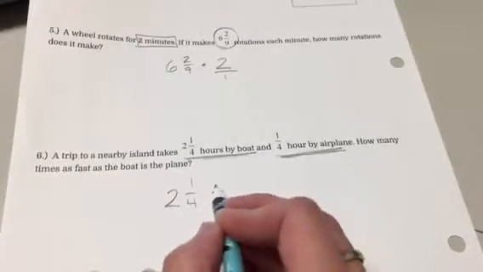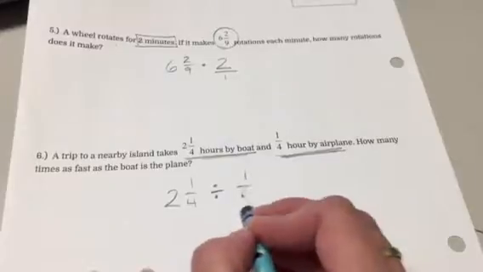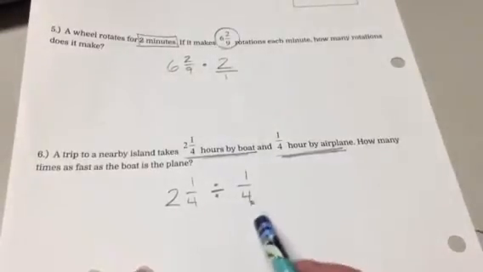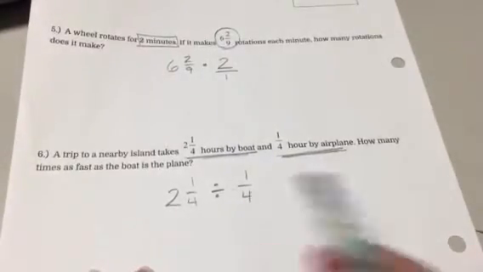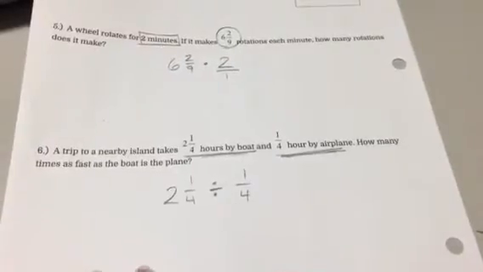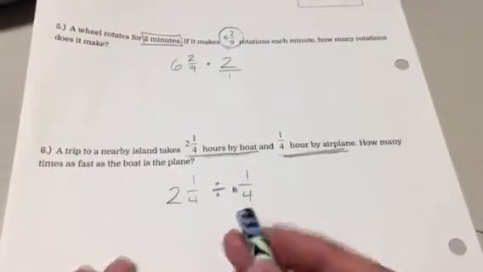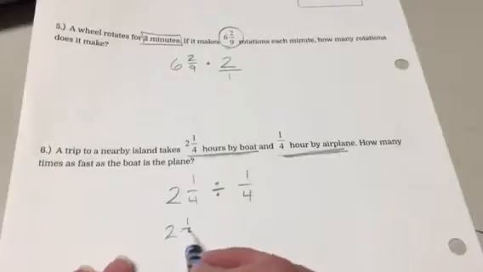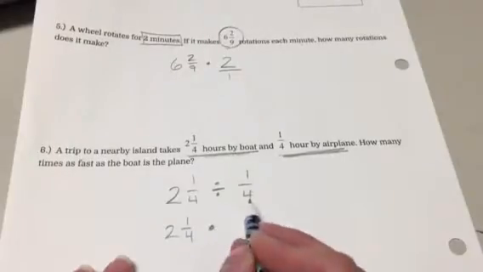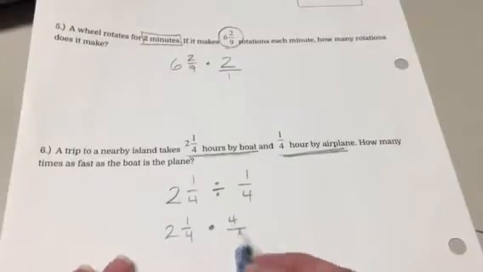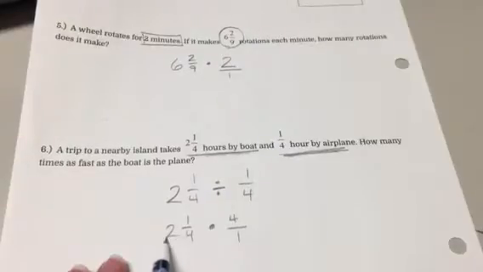We're going to divide that by 1/4 to find out what we would have multiplied by to get 2 1/4. So remember, when you do division, you're going to keep, change, reciprocal. And make sure you do 4 times 2 is 8 plus 1 is 9 over 4. Then you should be able to reduce and multiply.